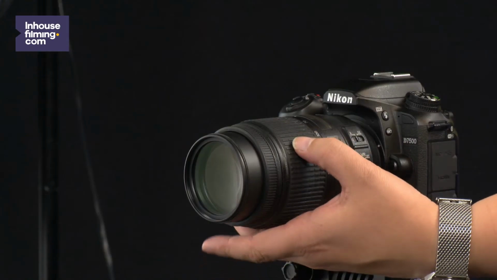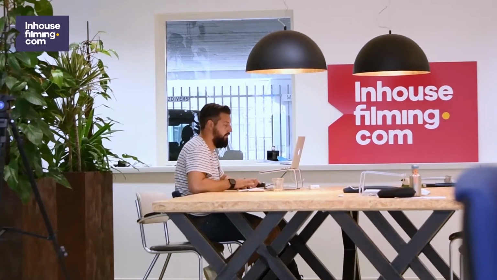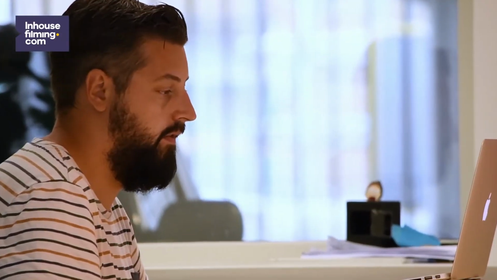Another option is adjusting your camera's focal length. This means that if you zoom in, increasing the focal length, you'll get a shallower depth of field.